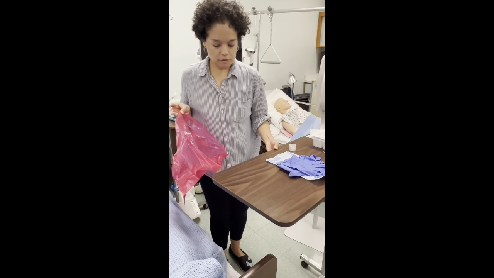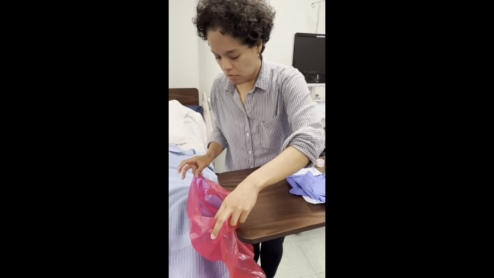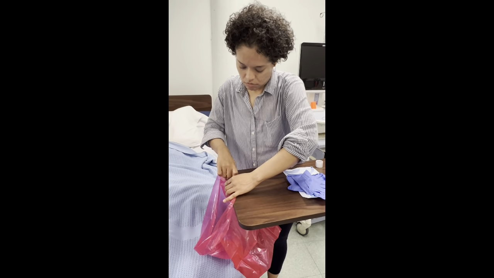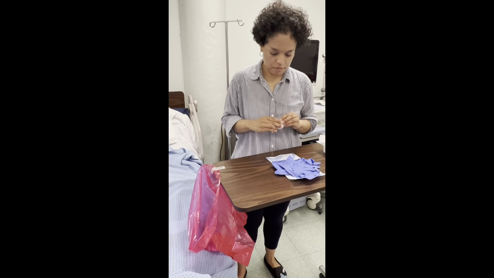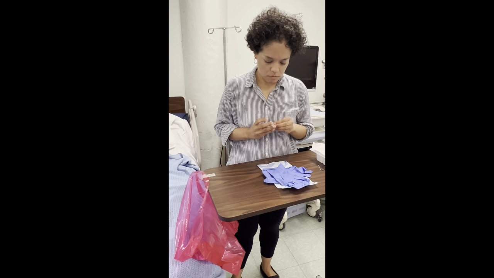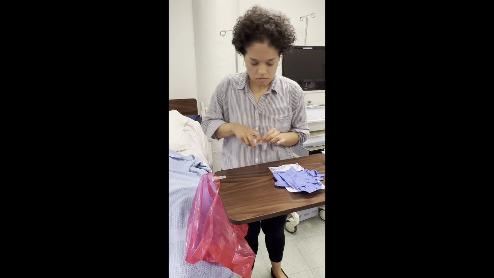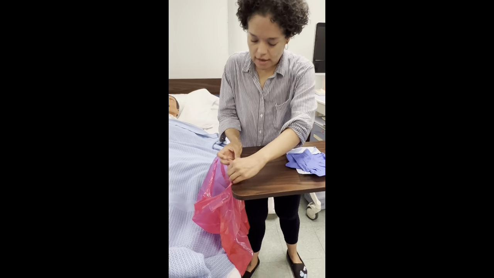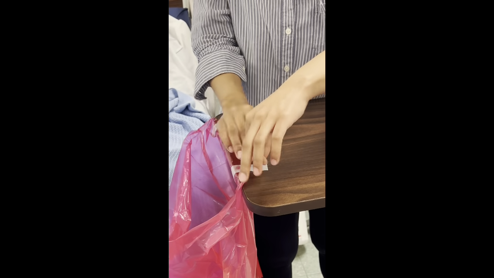Going to bring myself closer and the table as well. One more. Make sure that the bag and the tape is well adhered to the table.